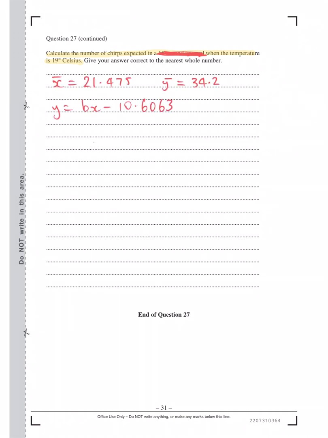I've written down a couple of pieces of information that I know here. Now what I'm going to do is substitute these in. I'm going to substitute in my mean value for y: 34.2 is equal to b, what we're trying to find, the gradient, multiplied by 21.475 minus 10.6063. Going to rearrange this so that b is the subject.